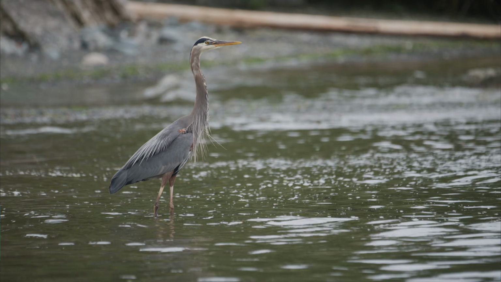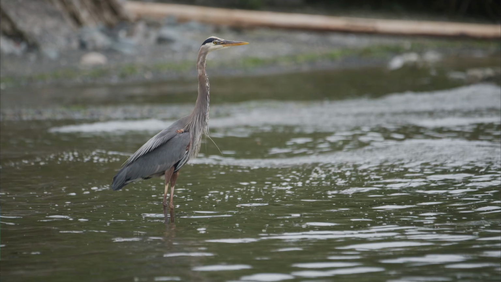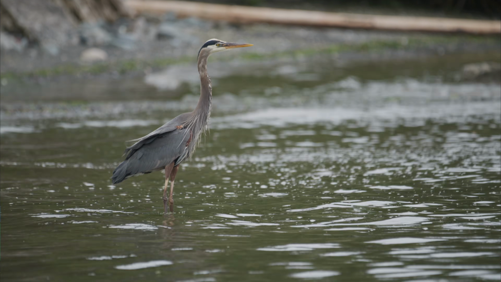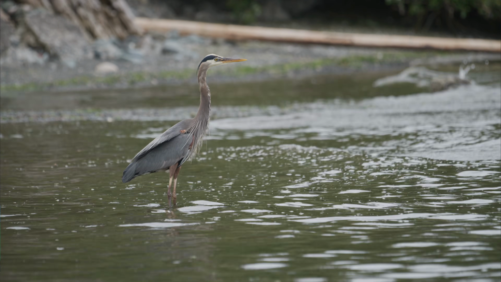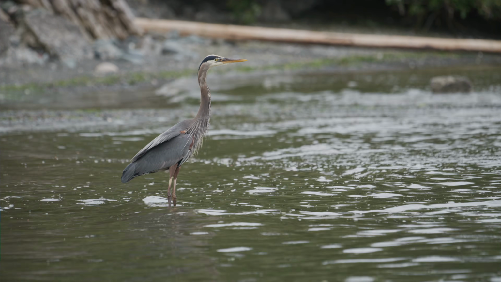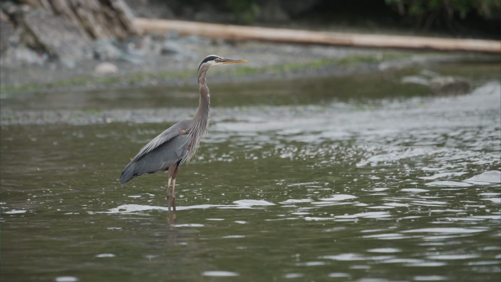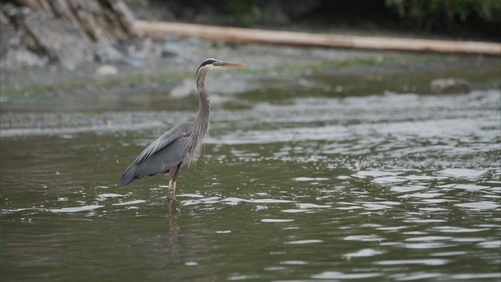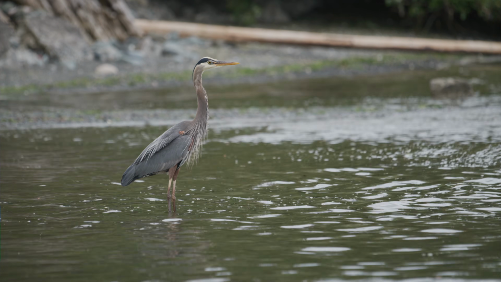So this heron, again, this is 60 frames per second, just put onto the 24 frame per second timeline. This is at real time. And you can see just how the water's rolling in. It's all real time. It looks decent, so there's no issues putting the 60 onto a slower timeline, which is great. But if I slow this down, so you look at the water here, this is at real time.